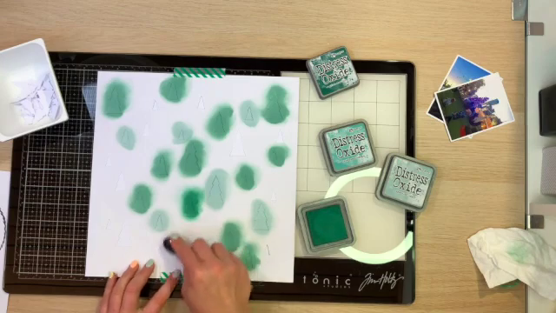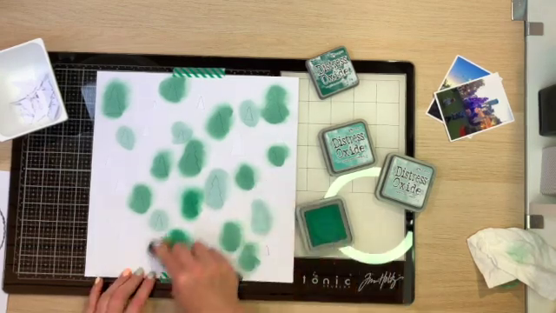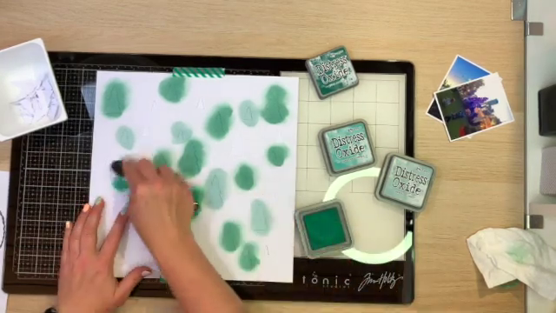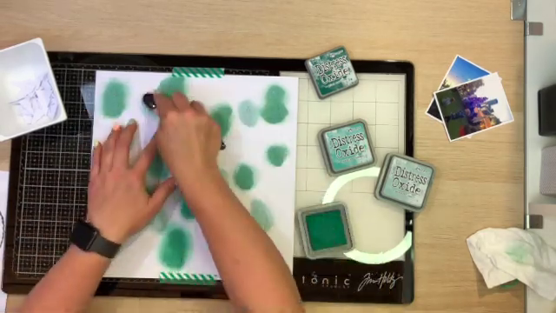So I think this one is pine green, maybe. Anyway, I do come back in and have to fill in some gaps, but I'm just picking some random ones.